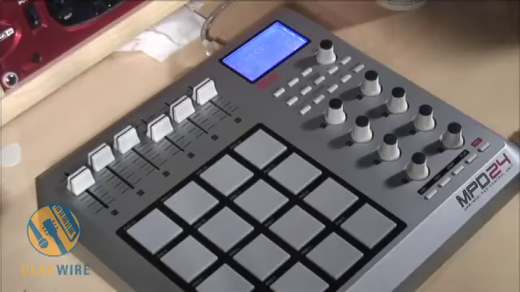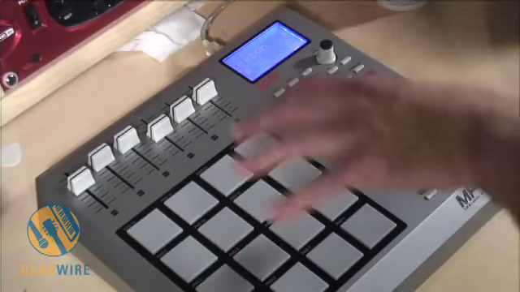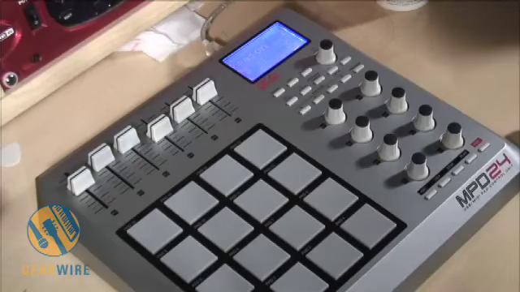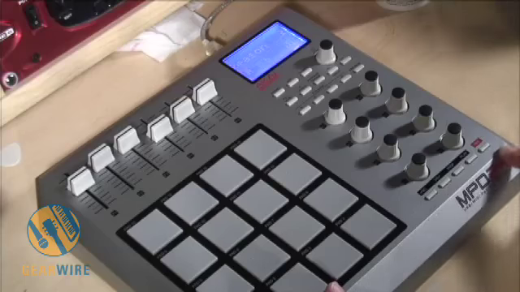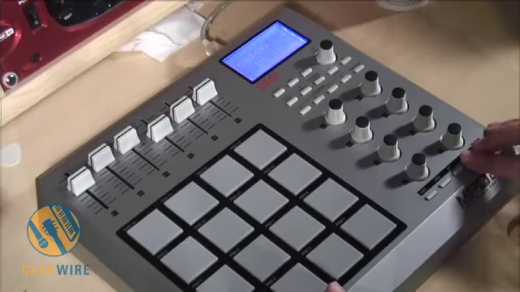Now what I'm going to do is record a basic drum line and bass line and show you how you can use this controller to modify your line as you go. So let's hit record on here. You'll notice I have a transport control at the bottom. Hit record, play.